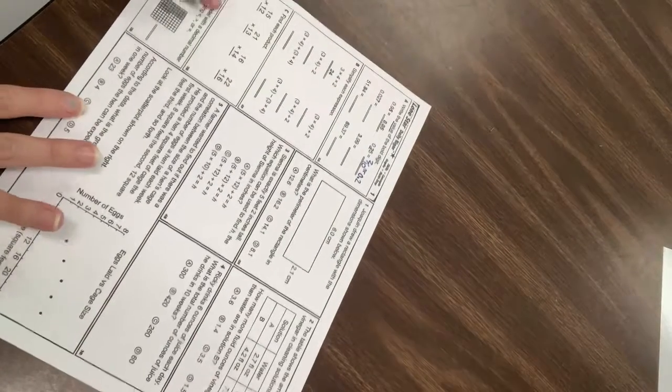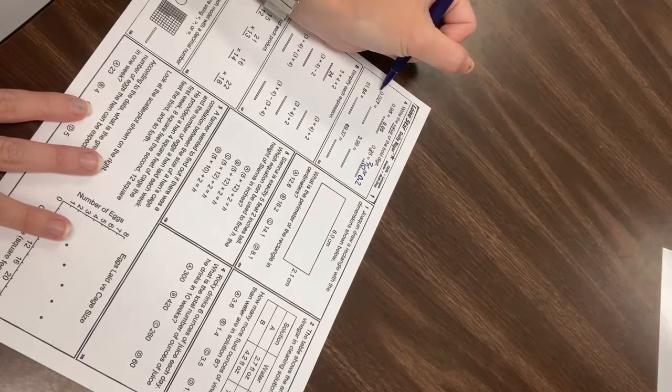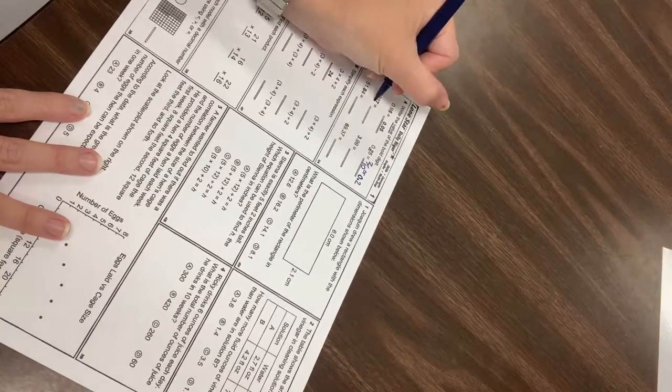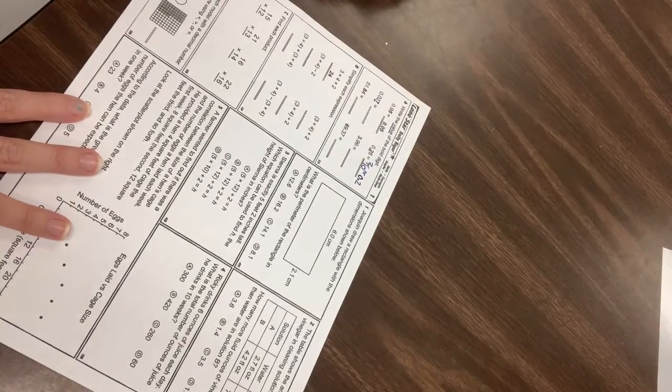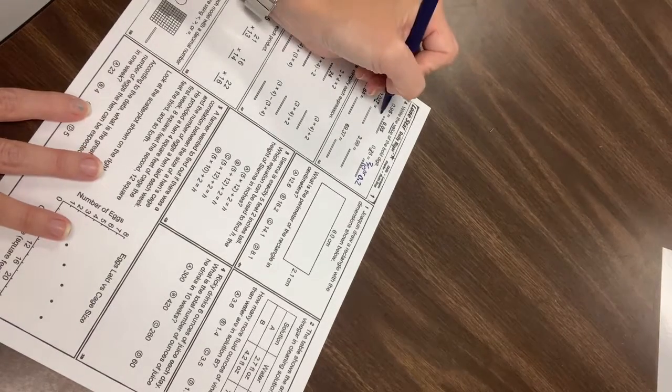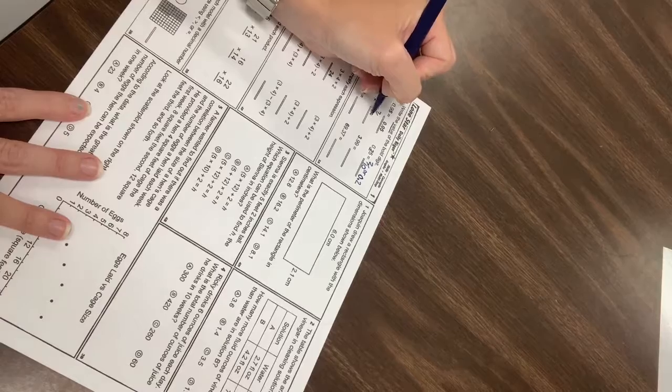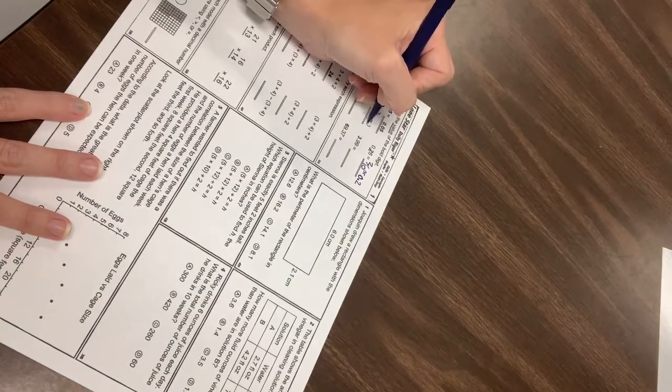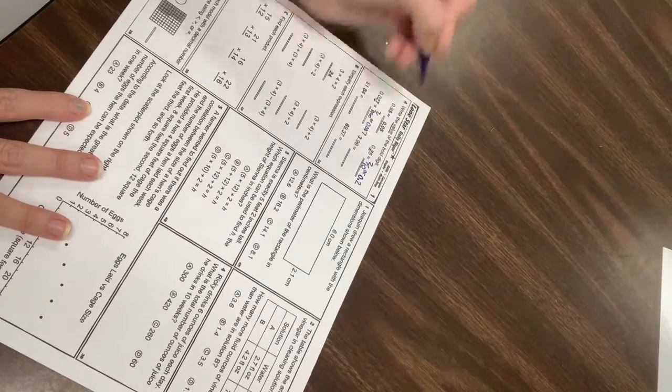I'm going to do one more example. That's this that says 27 thousandths. They want to know the value of this 7. That 7 is in the thousandths place, so they could write it as this or this.